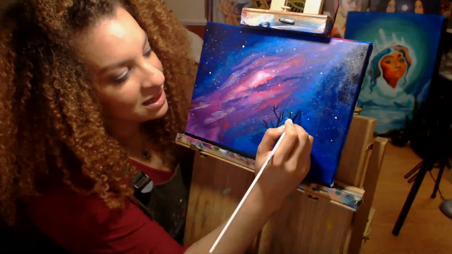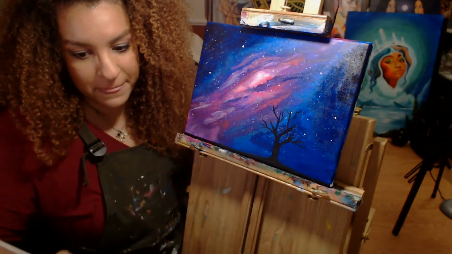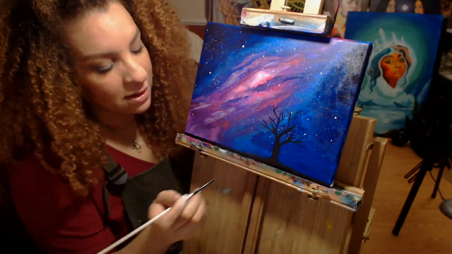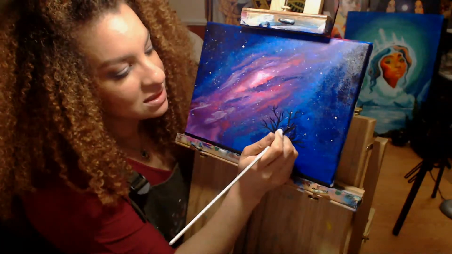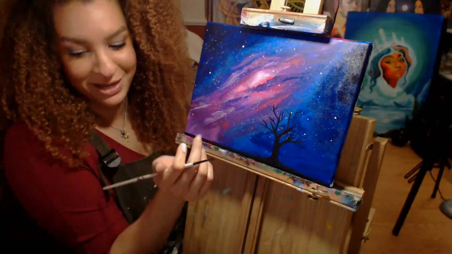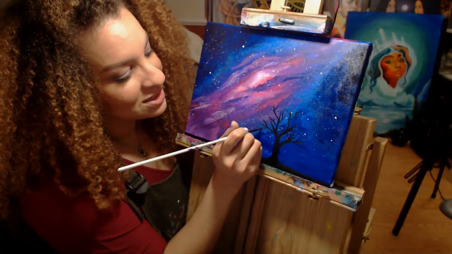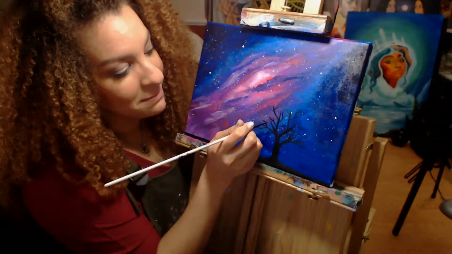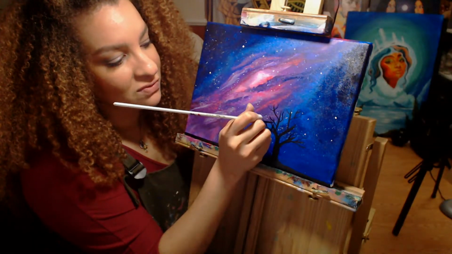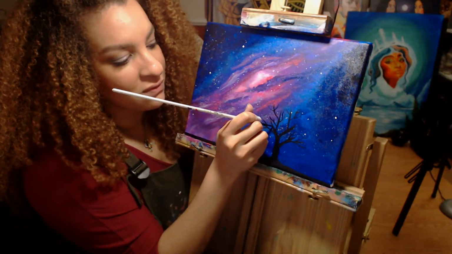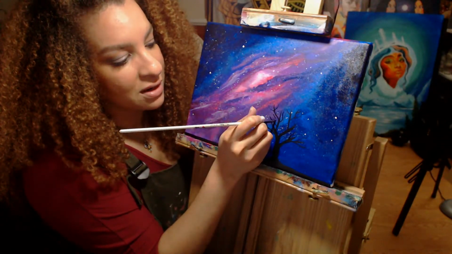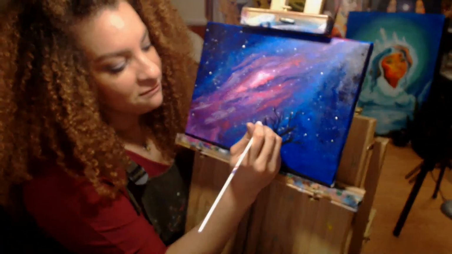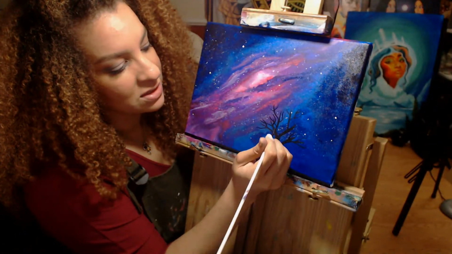So just keep adding little tiny branches just everywhere, all over the place, because the main spectacle here is the branches. You can even make branches on top of other branches. What I mean by that is, see how I have this one right here? I can start one right here and go over it like that. So you just want to fill this all up with branches.